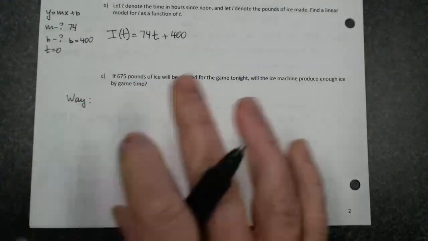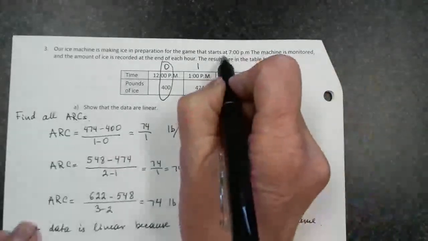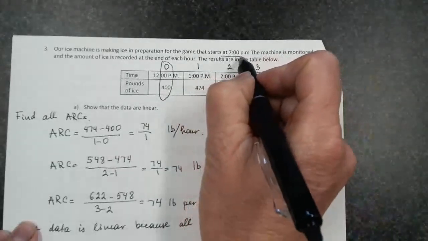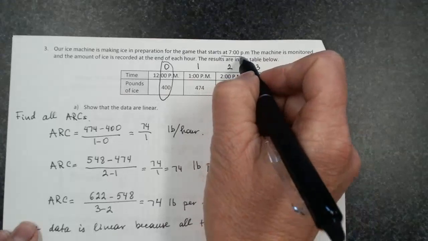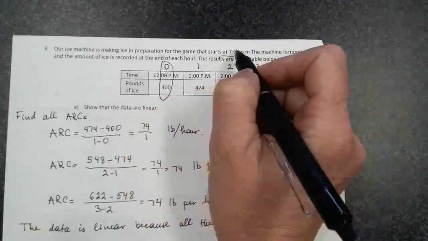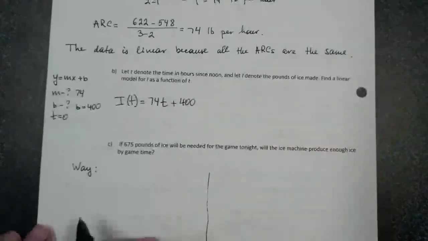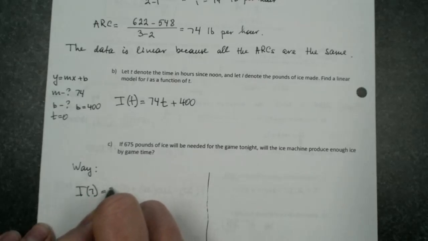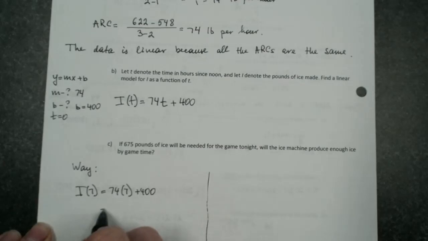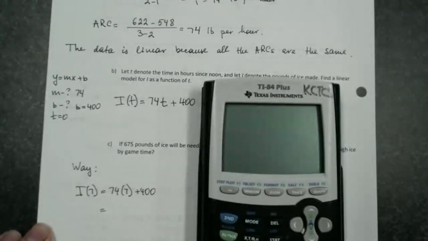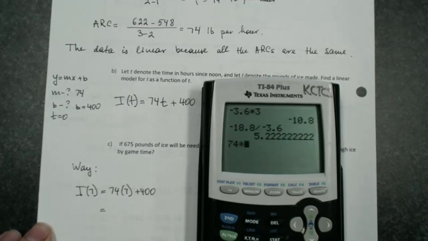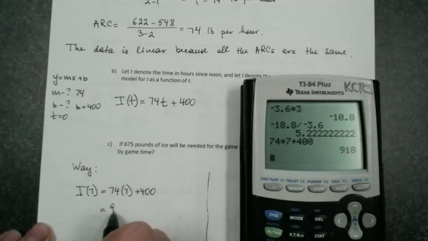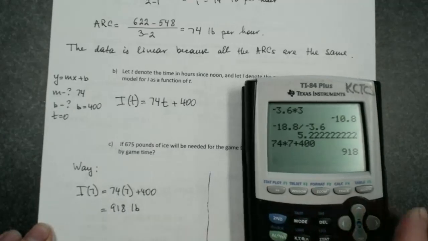And a lot of students like this way. So my party is at 7 p.m., right? How many hours between noon and 7? 7 hours, right? So students say, okay, I of 7 equals 74 times 7 plus 400, and it will be 918 pounds, right?